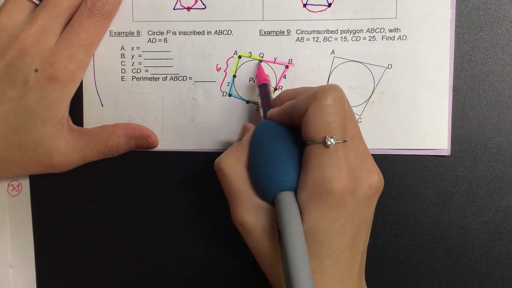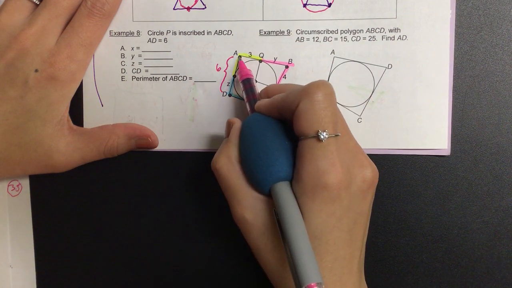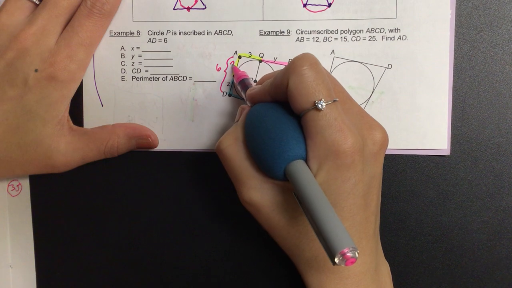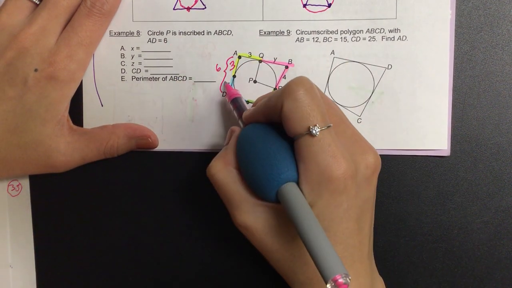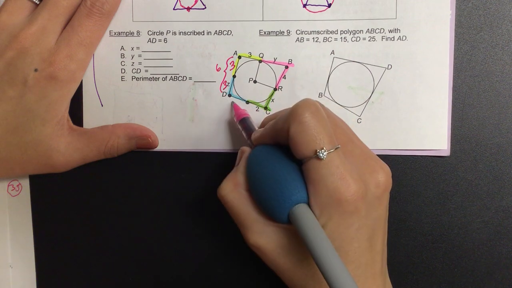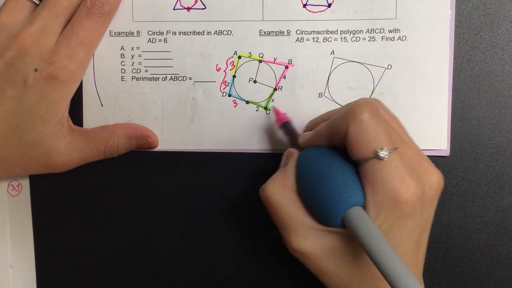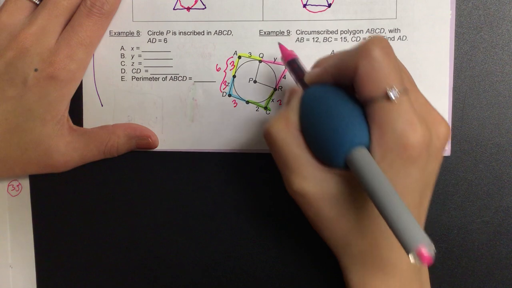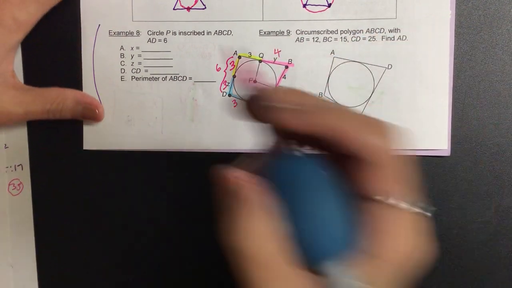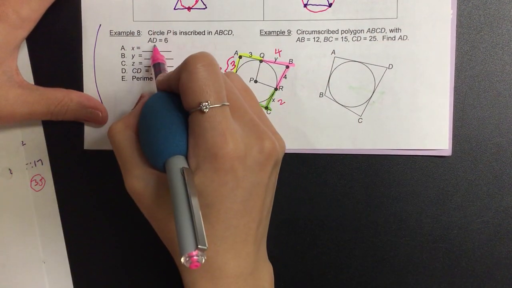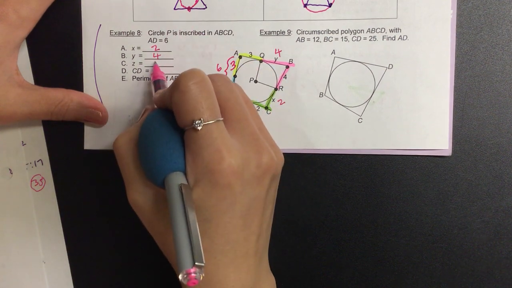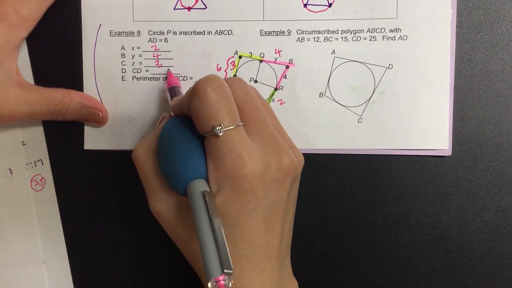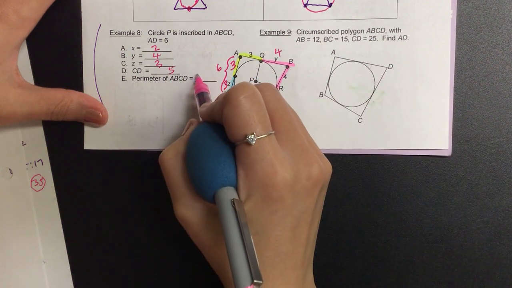If AQ is 3, then A to that point is also 3. And given that AD is 6, Z must be 3. Then that cone has the same part. If that is 2, X must be 2. If that is 4, Y must be 4. So how many is my X again? 2. What about Y? 4. What about Z? 3. What about CD? 5. And the whole perimeter must be 24.